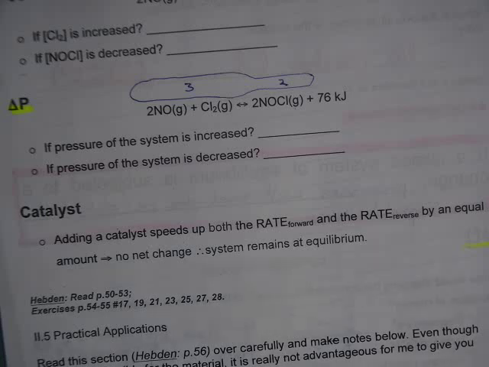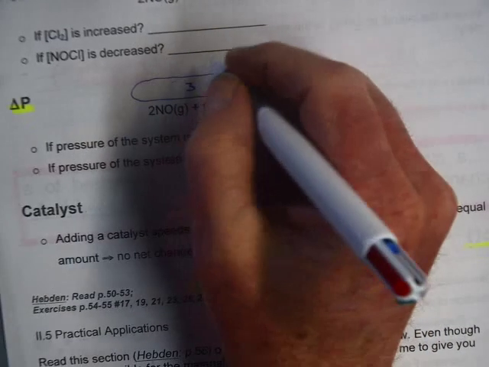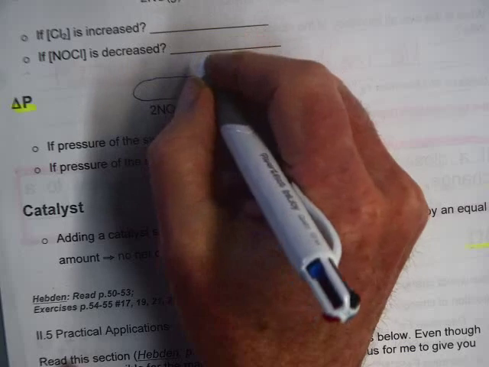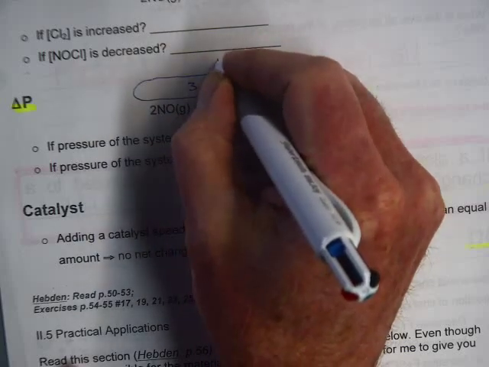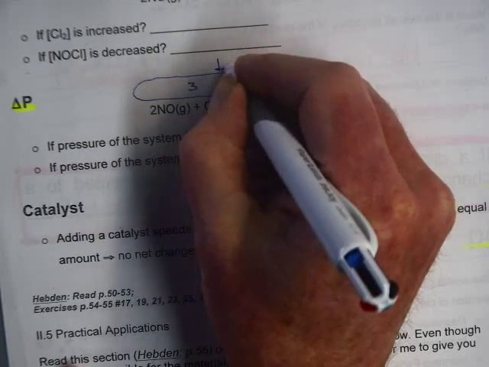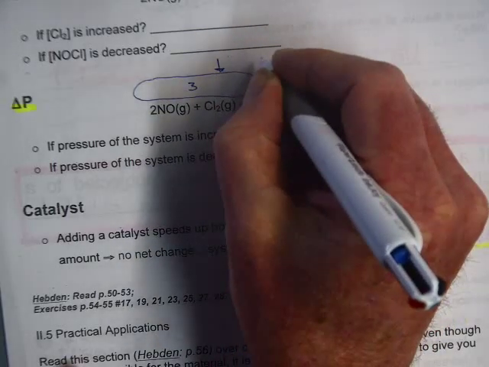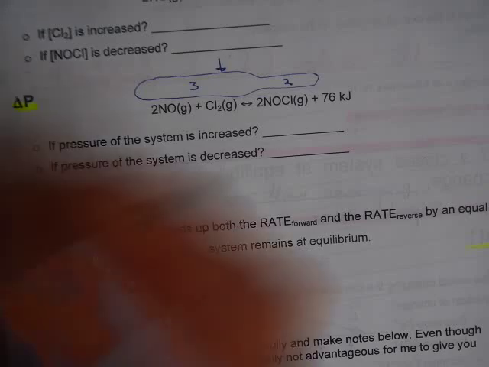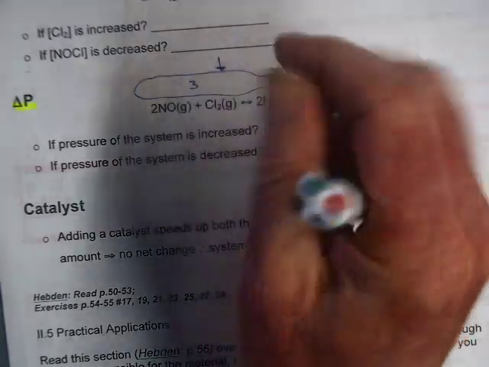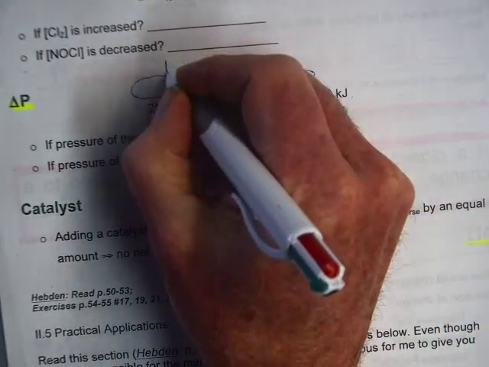Okay? So if I increase pressure, how am I going to do this? I'm going to squeeze down like this.